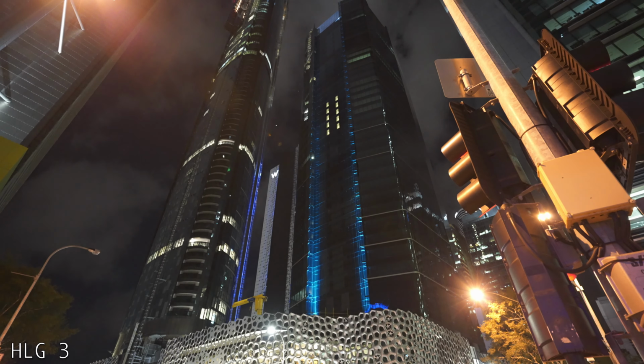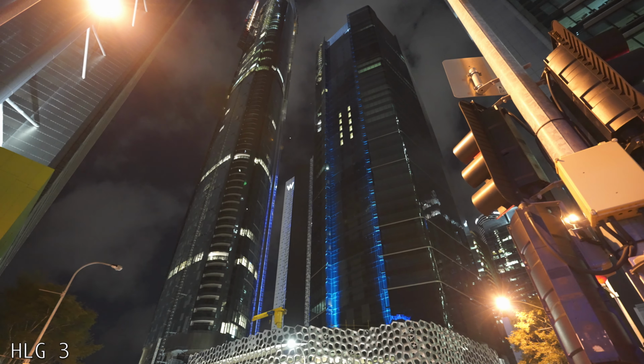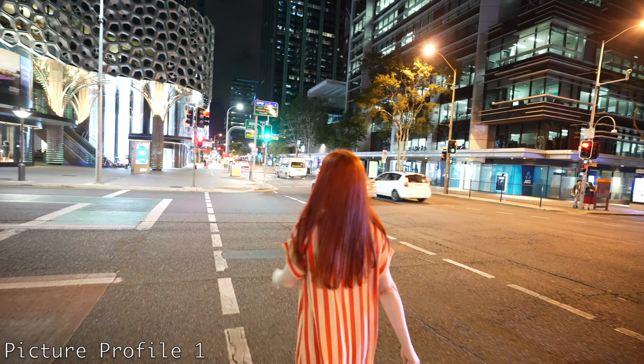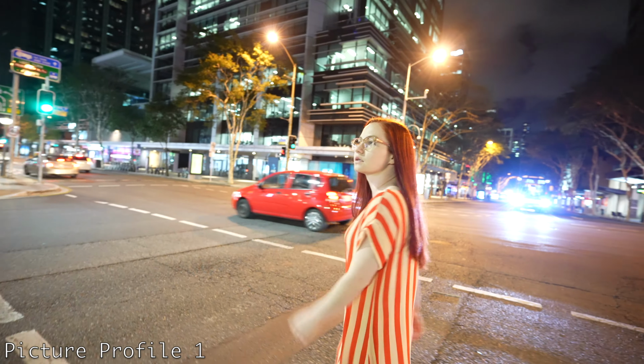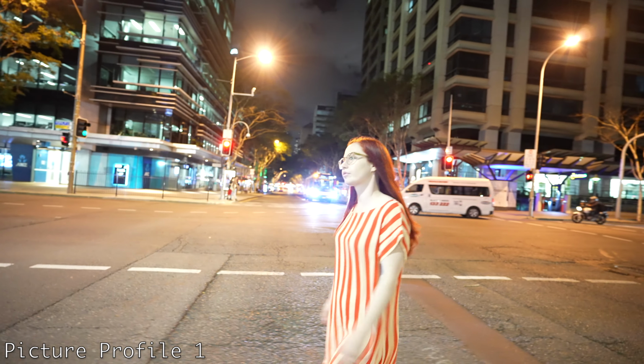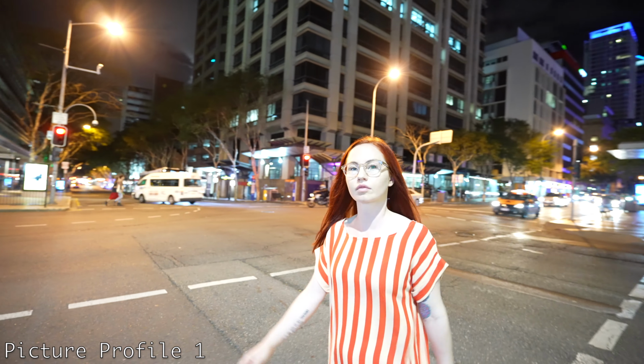That's a great building, hey. Looks really Dark Knight-ish. At picture profile 1. Already above the base ISO.